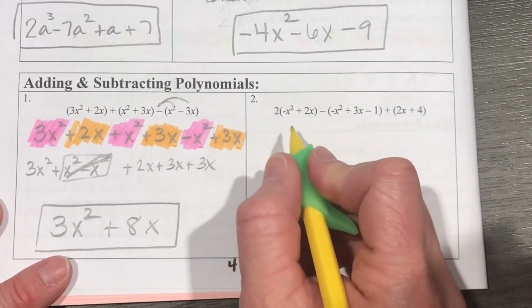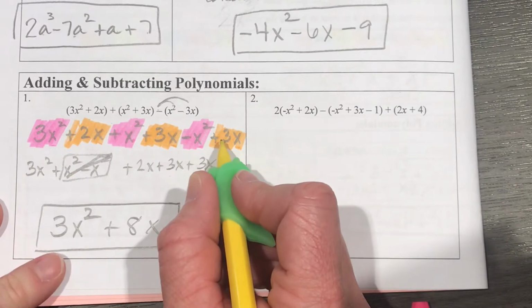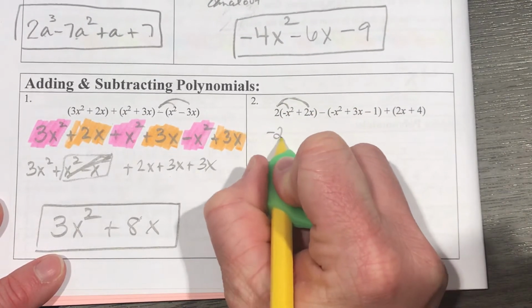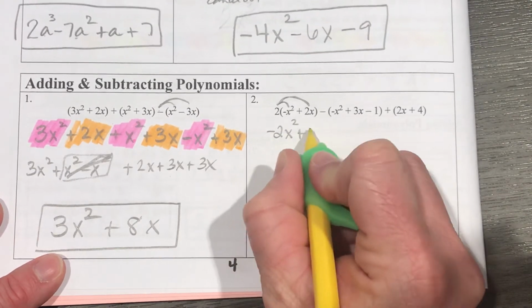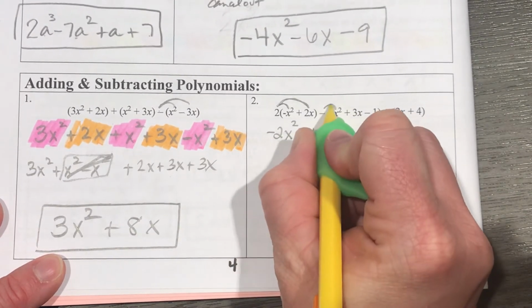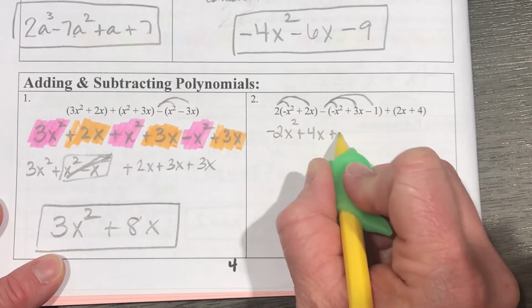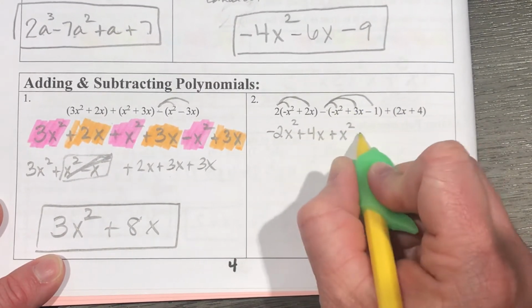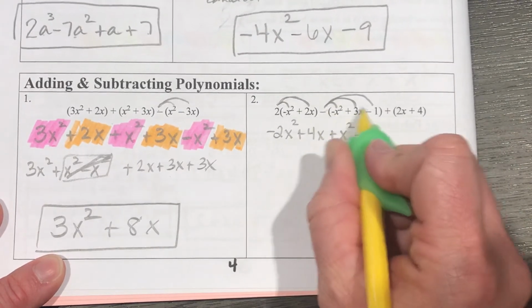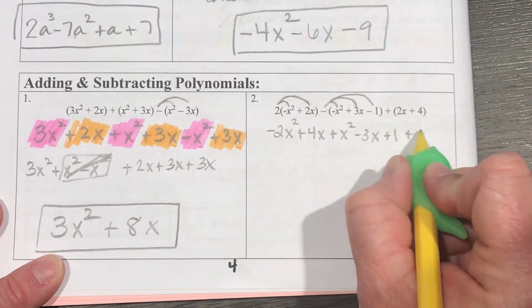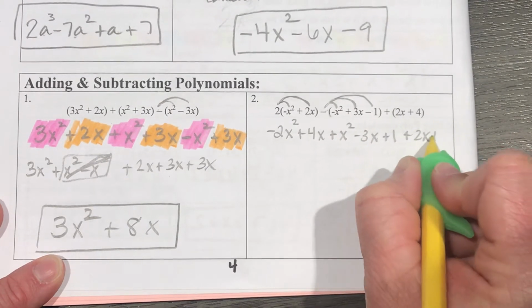All right, for this one here, again, I'm going to do the same kind of idea of writing out my terms. Here I need to double my first polynomial, so negative 2x squared plus 4x. Now I'm going to subtract this polynomial here. So subtract a negative x squared is going to mean plus x squared. Subtract 3x. Subtracting a negative is going to mean add 1. And then I'm just adding this last polynomial, 2x plus 4.